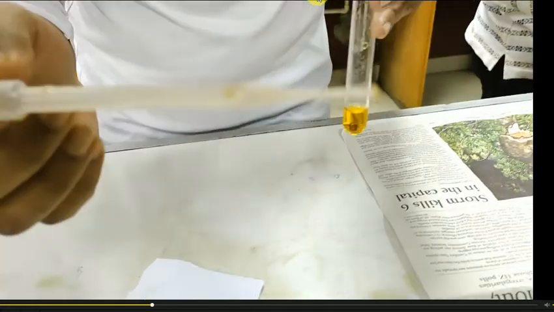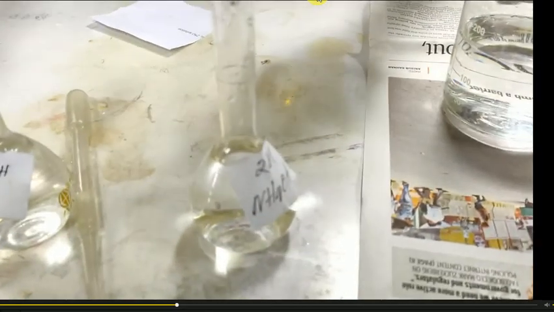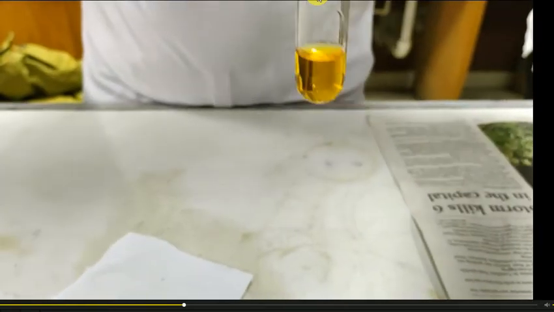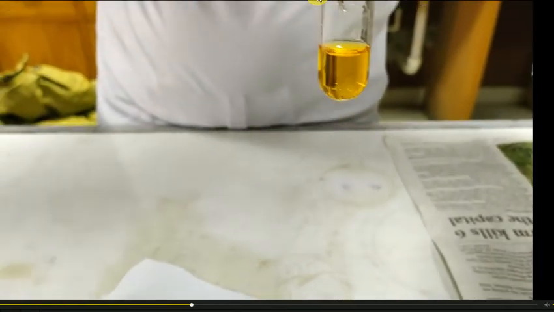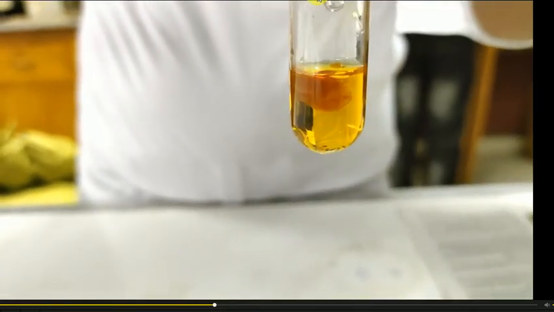We have taken another 2 ml sample solution. Into this sample solution, this time we are going to add dilute ammonium hydroxide, 2M ammonium hydroxide, and this will also produce a brownish red PPT. And like the ferrous, the PPT is floating at the top of the solution.